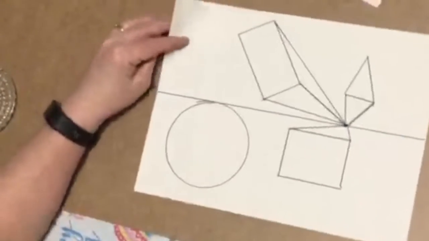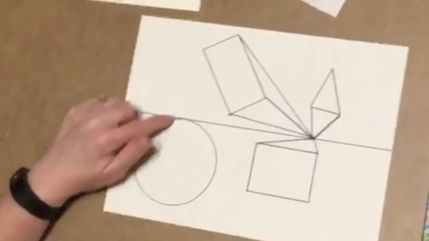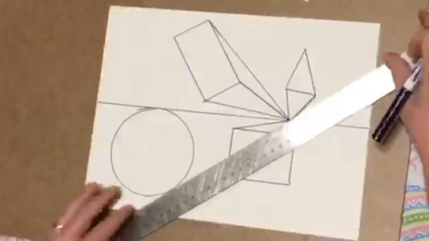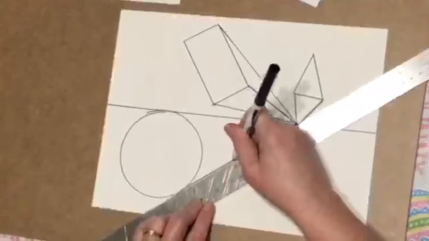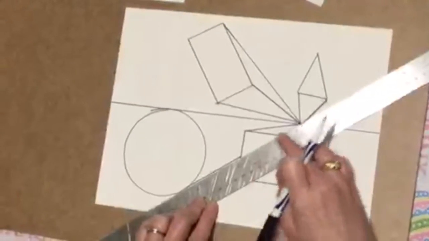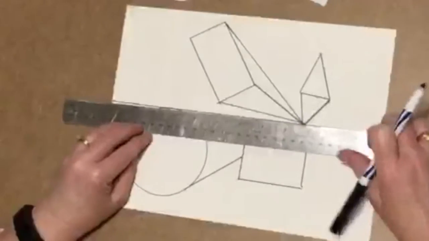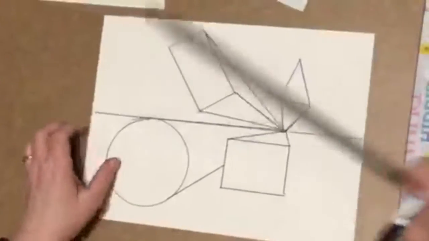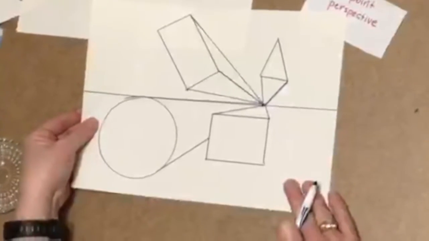Now, one question I have is how can I go back from a circle, since the circle has no corners? So I will go to the outermost part of the circle, the widest part, and draw that. But I'm not going to go through this existing shape. I'm going to end it there. And actually this line is conveniently put there. So I'm going to go from the outermost part of that one down. So if you look, it looks like these are coming out of the vanishing point.